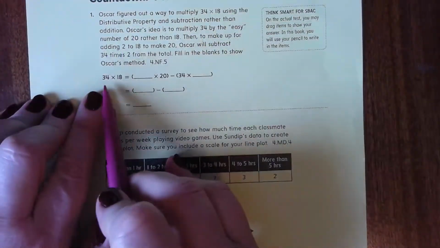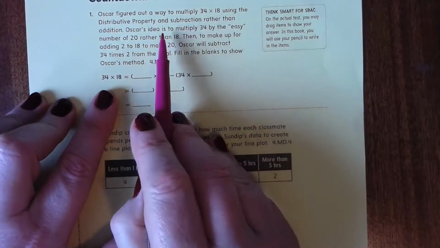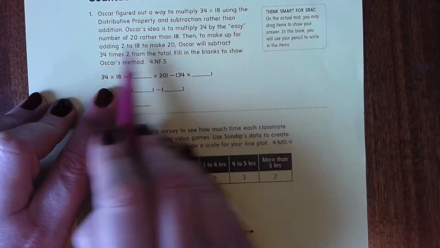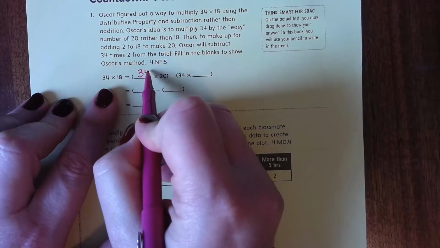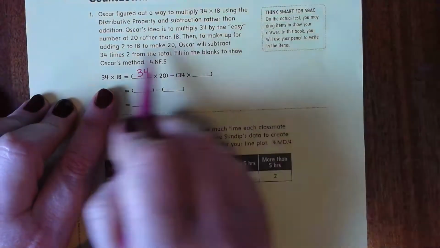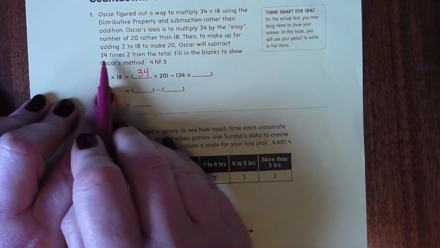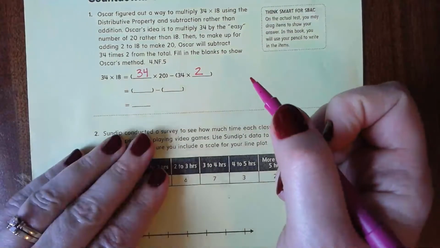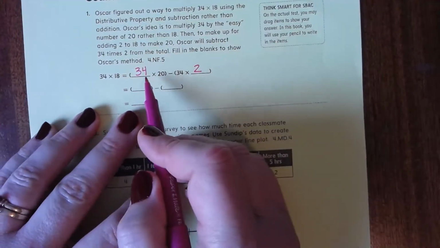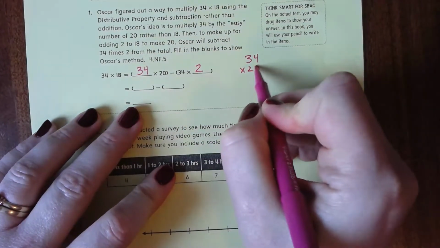So he has 34 times 18. But it says what he wants to do is he wants to multiply 34 by 20, the easy number of 20. So he's going to take 34 times 20. Then for making up for adding 2, he's going to subtract 34 times 2 to find the total. So now we need to figure out what is 34 times 20.